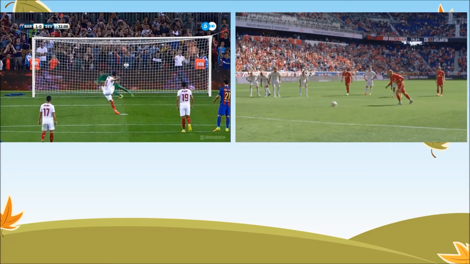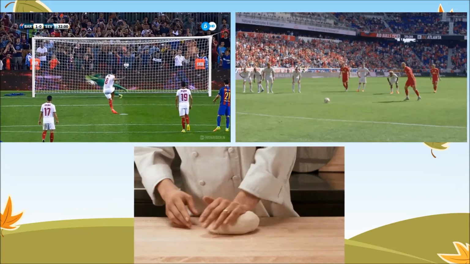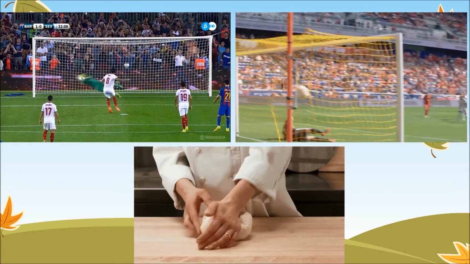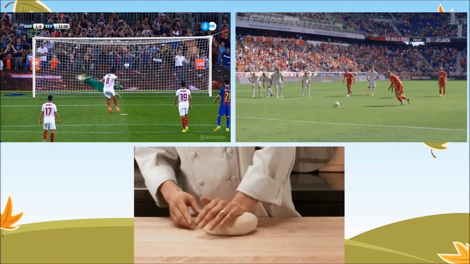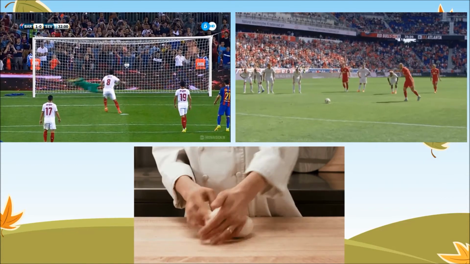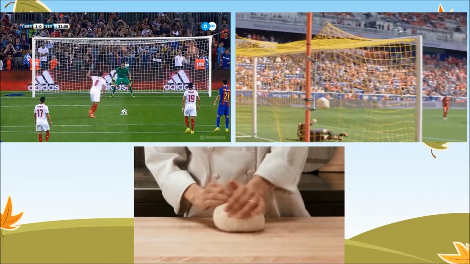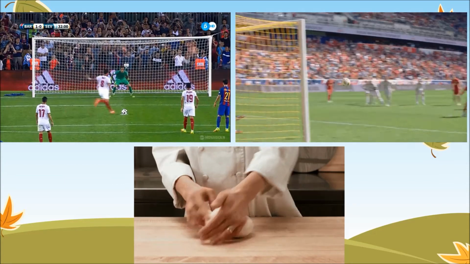Now, from the world of football, let's teleport into a kitchen. See what our chef is doing there? He is kneading the dough. He applies force on the dough and its shape changes. That's the next effect. See the complete picture now. In one screen you can notice the effects of force. But wait for a moment. There's yet another effect of force.